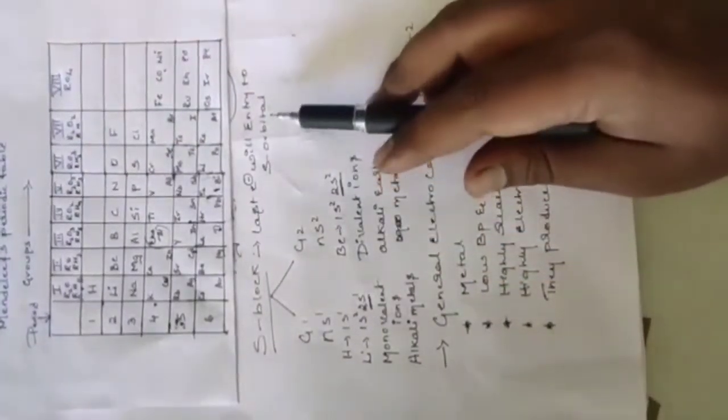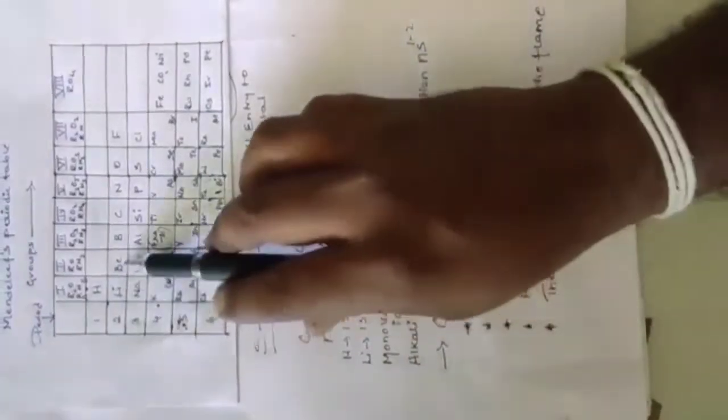They are all S block elements. Their last electrons will enter the S orbitals. The S block has two groups, group 1 and group 2.